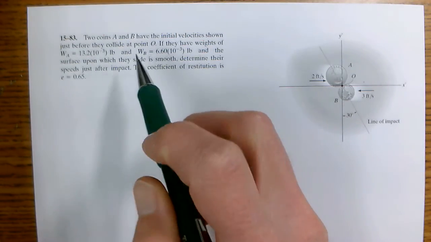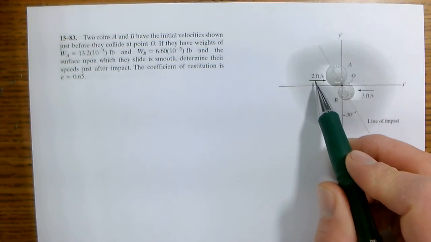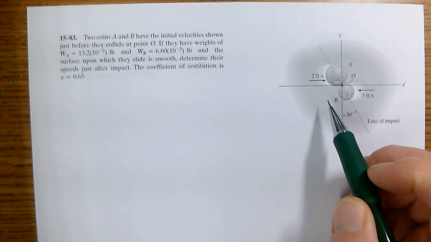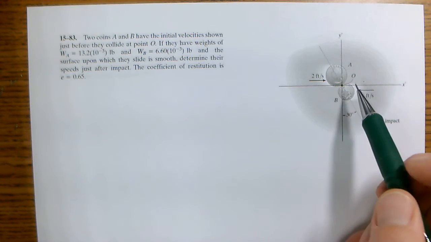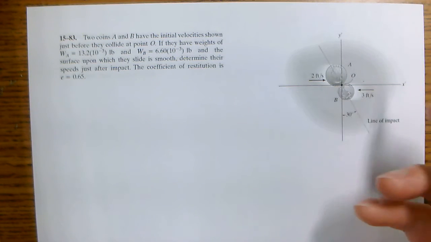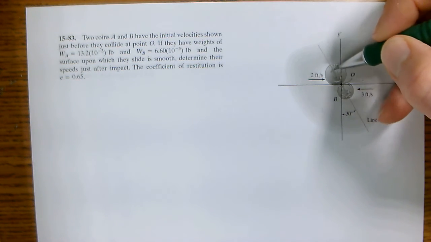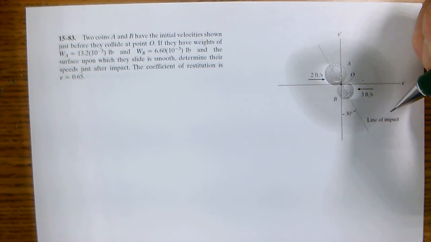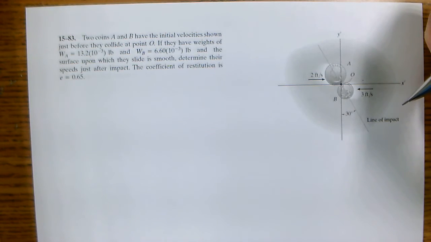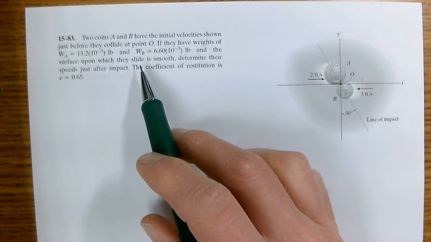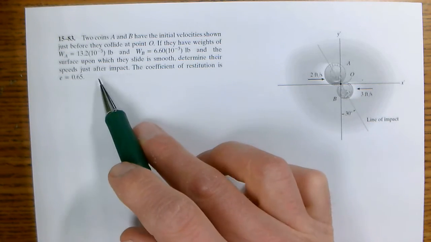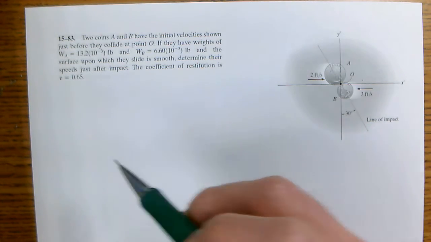Two coins, A and B, have initial velocity shown. So a quarter is going to the right at 2 feet per second, and a dime is going to the left at 3 feet per second, just before they collide at point O. And so their line of impact is at 30 degrees from x prime. They both have weights, and they slide on a smooth surface. And what are their speeds just after impact?